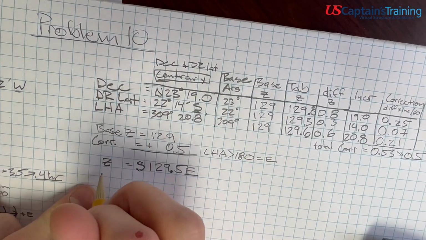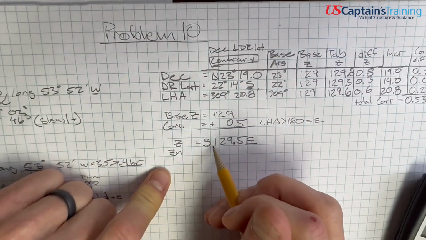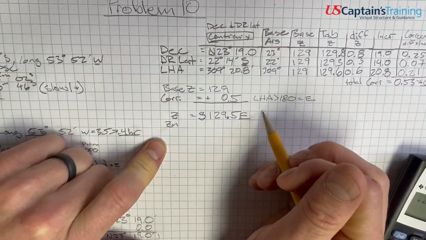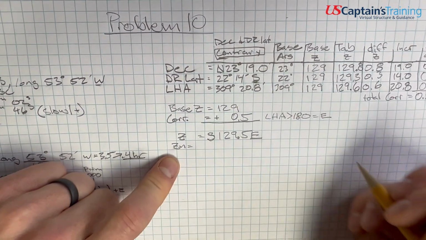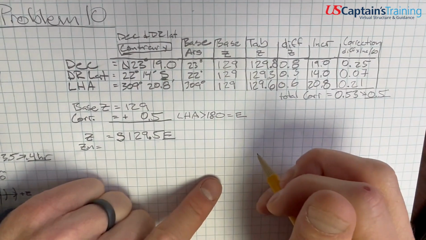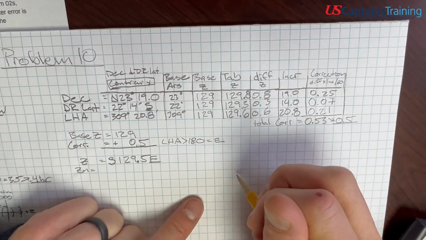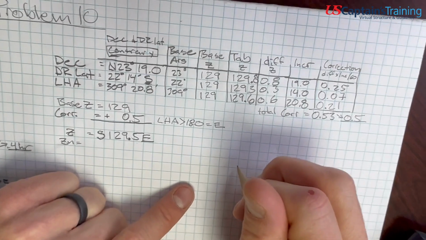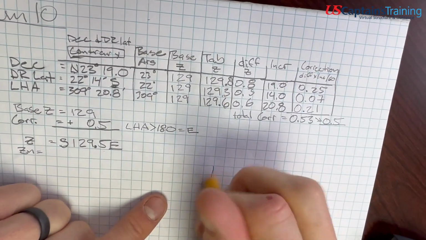Now we need to find Zn, which is the angle from north. This is the angle from south towards the east. We need to find the angle from the north. You can find it in the sight reduction tables. It says at the top of each page, but I like to map it out. So let's just draw a little graph here.